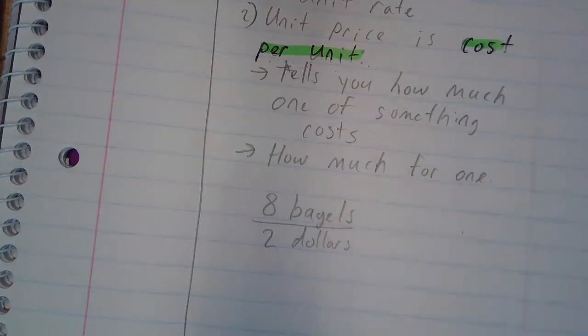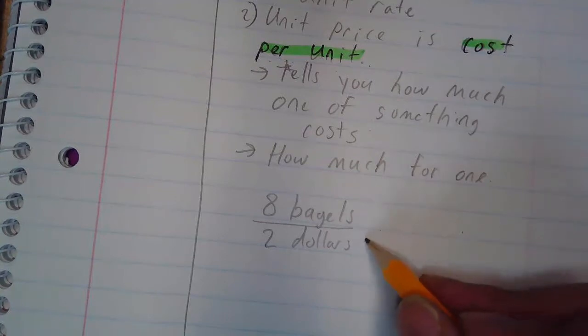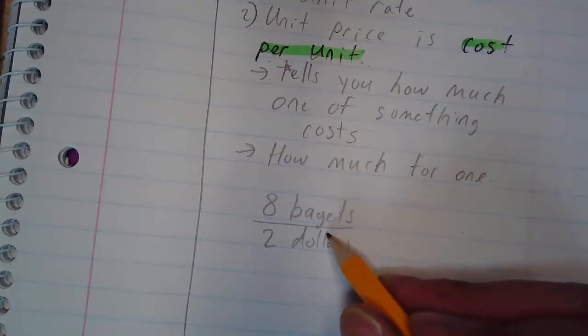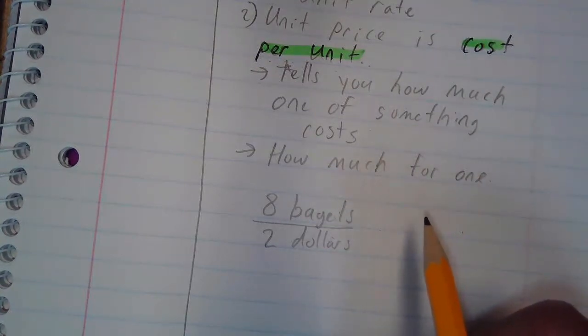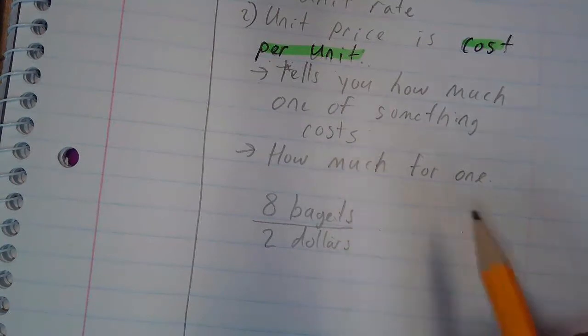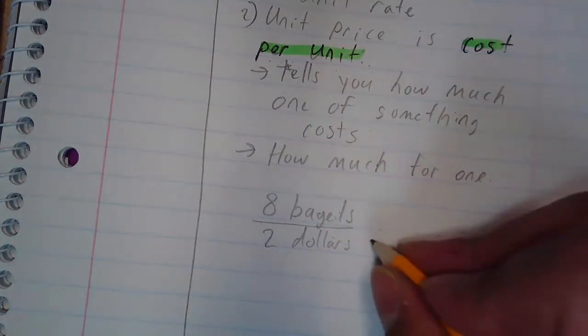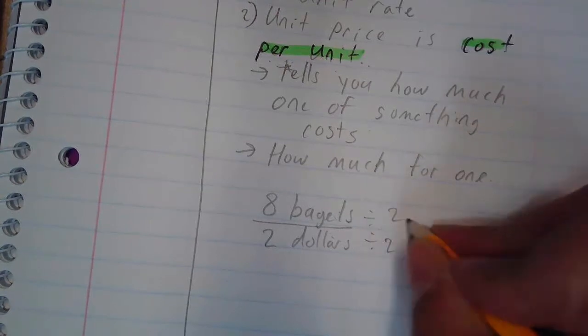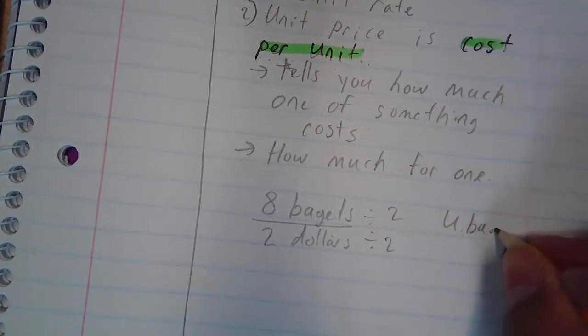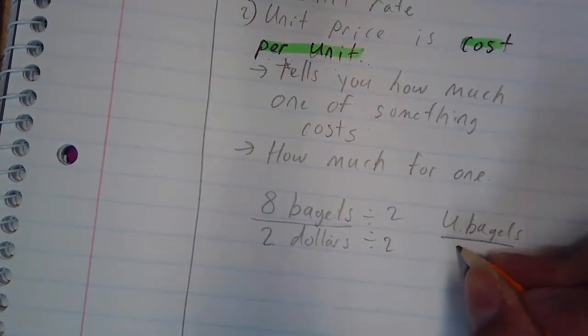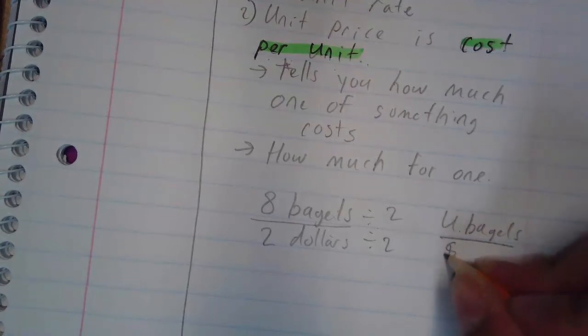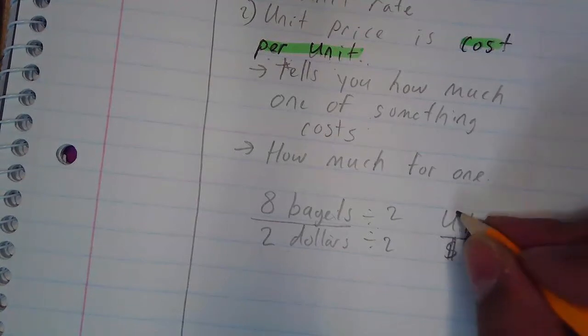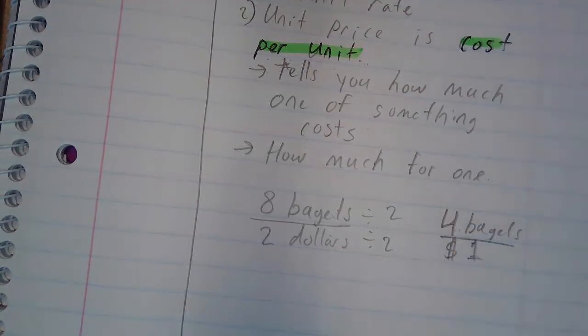The way I set this up, will this tell me how much one costs? Right? Will it? I can divide by 2. 4 bagels for $1. You're like, wait, that kind of tells you how much $1 gets you. Gets you 4 bagels. But that doesn't tell me how much one bagel costs.